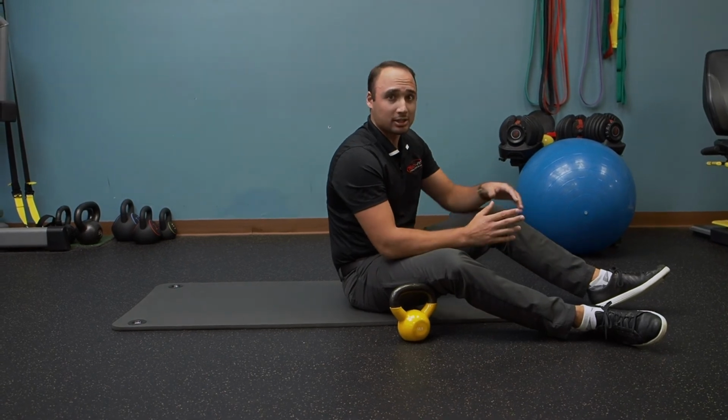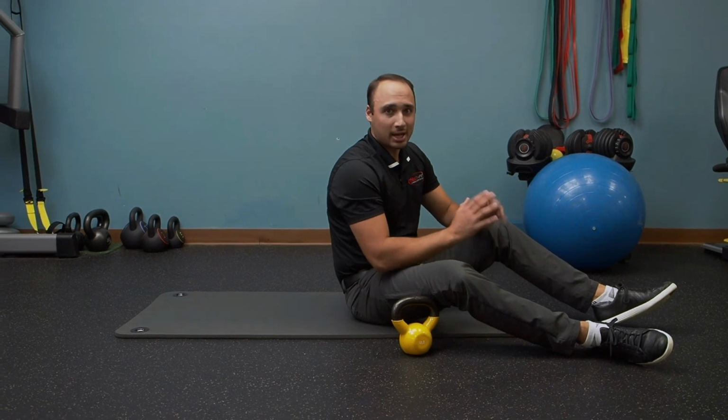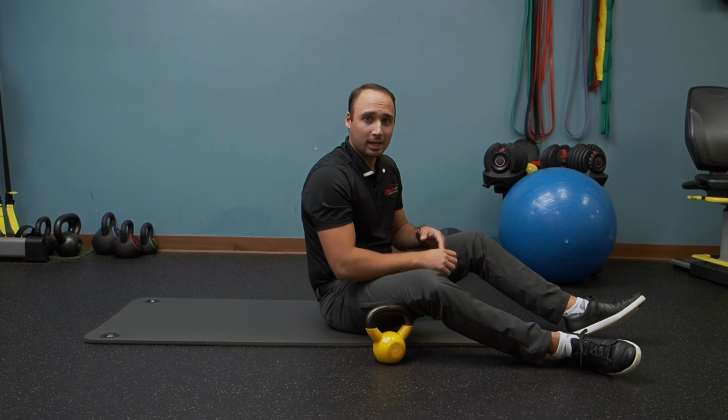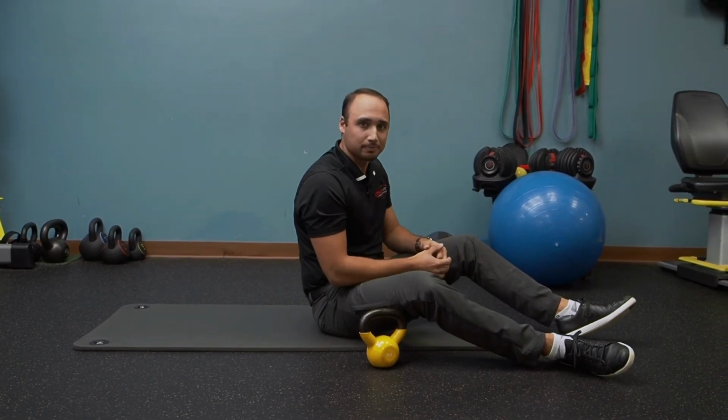It sure beats doing crunches for core, which a lot of people think that they want to do. This is the best way to get started if you have back pain, sciatic pain, or any types of things that core stabilization can help with. Start here in this position.